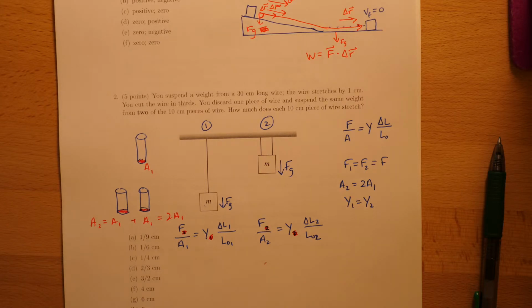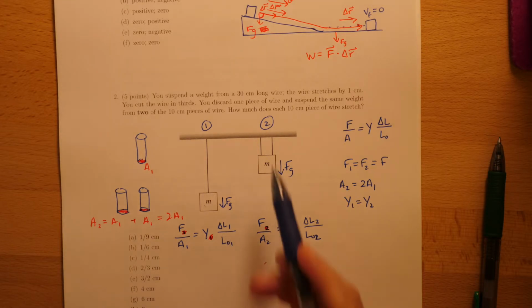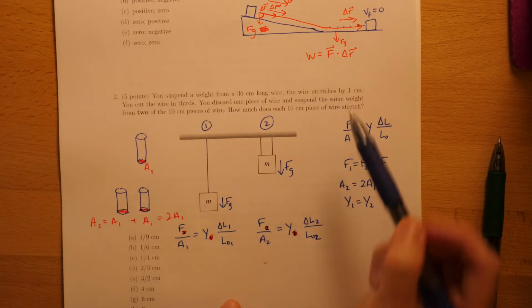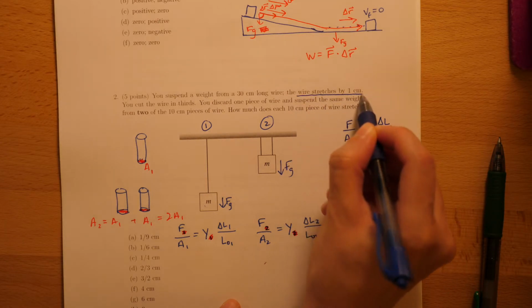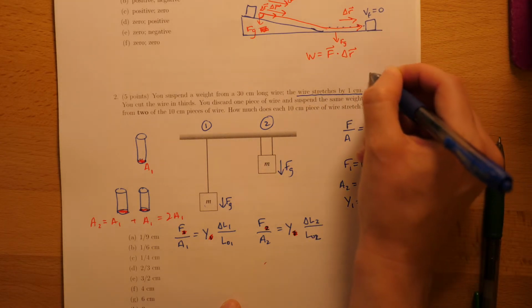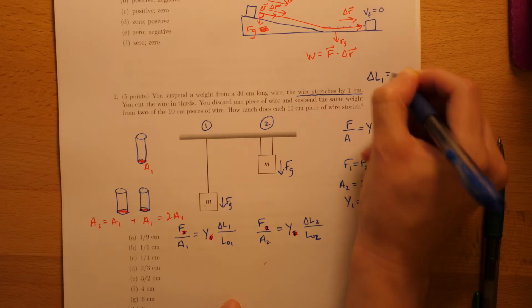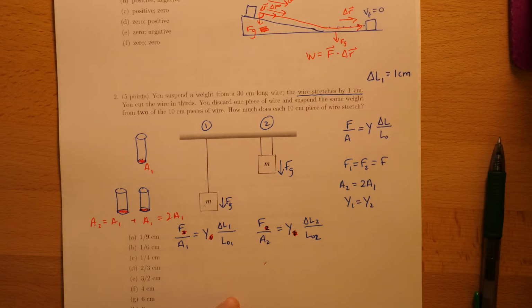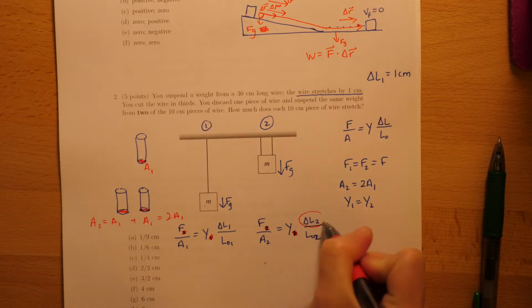Okay, so how about the delta L1? So delta L1 is something that we're given. So it says the wire stretches by 1 centimeter. So that means that delta L1 is 1 centimeter. Good, and we're looking for delta L2, so that's what we're after.